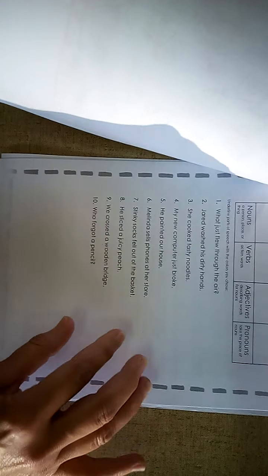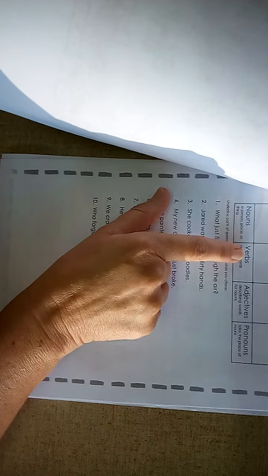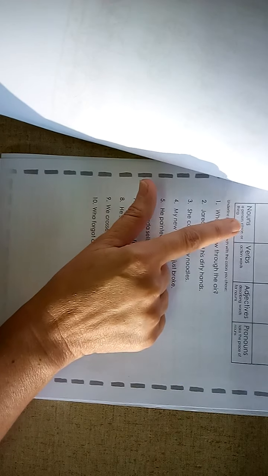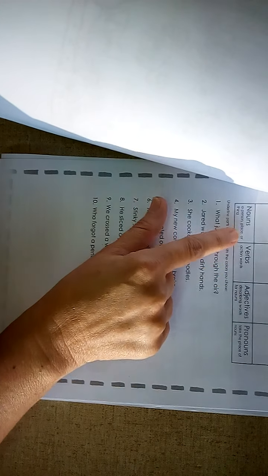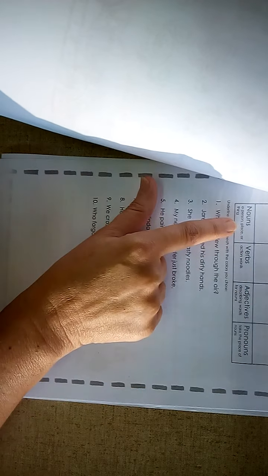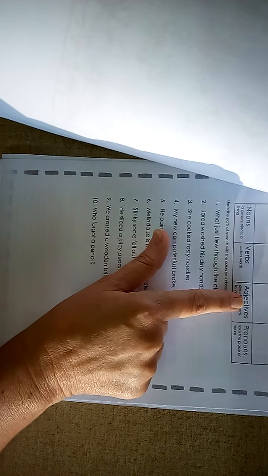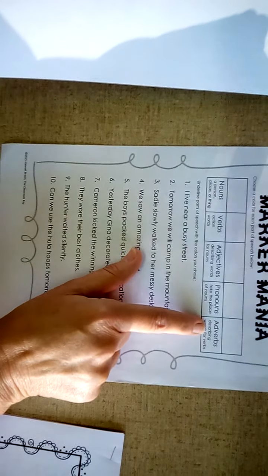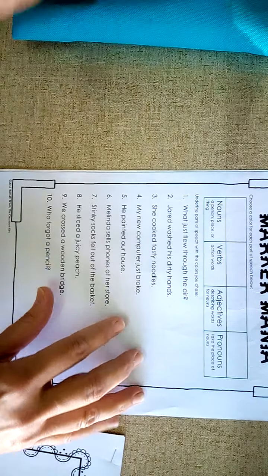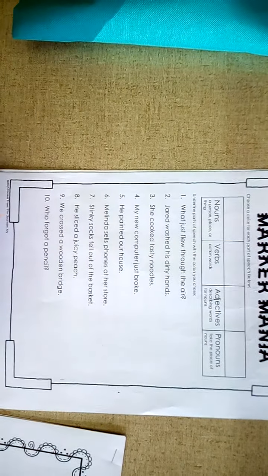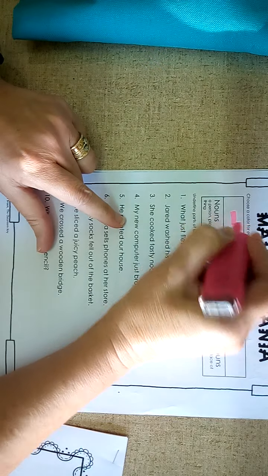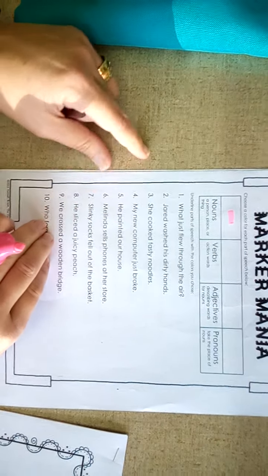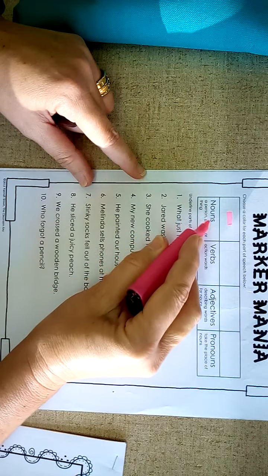We did the nouns and the verbs in the beginning of the year with these Marker Mania worksheets, but now we moved on a little bit. So I'm going to show you how this works again, how to find the noun, how to find the verb, then the adjective, then the pronoun, and I'm going to add adverbs as well in this activity, so you guys can just remember how this works. So what I would do, I would take a highlighter, even a coloring pencil, and I will color that whole block. I'm not going to waste time now. And I'm going to find my noun.